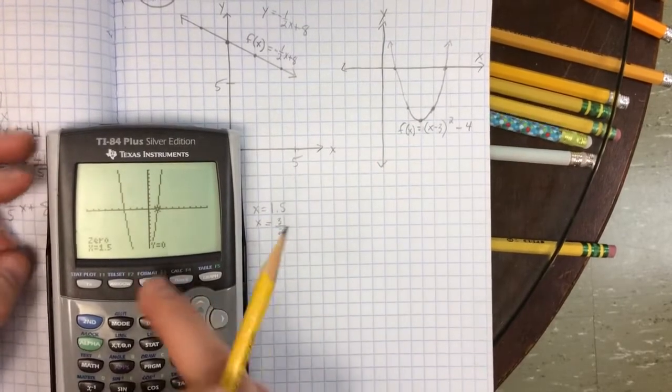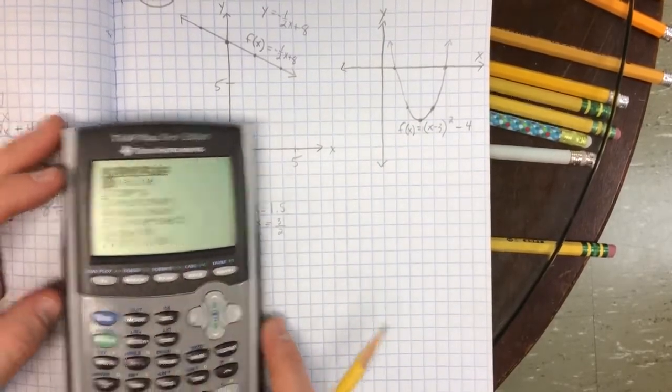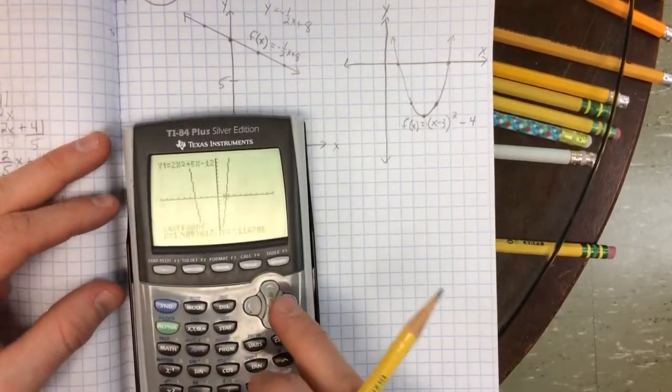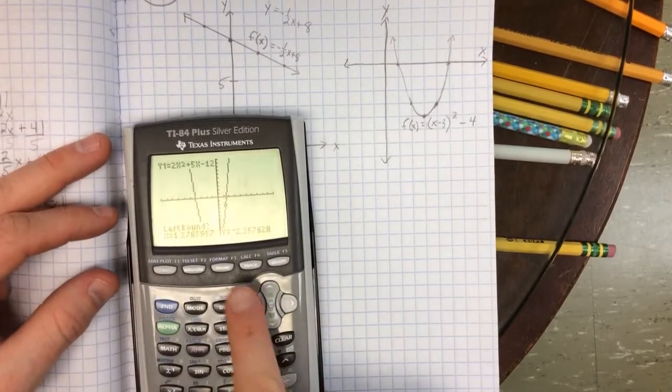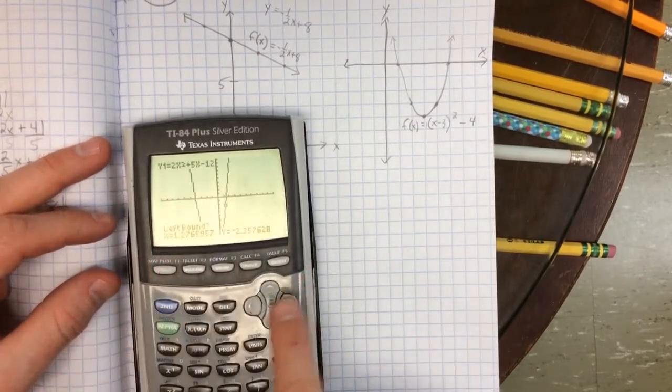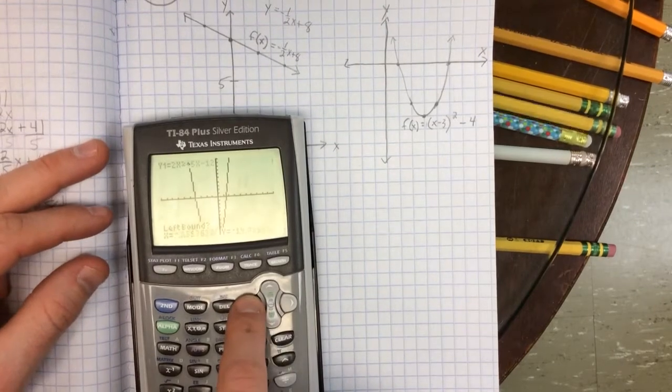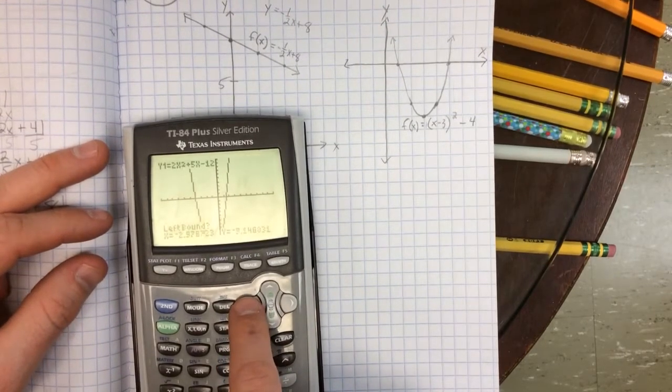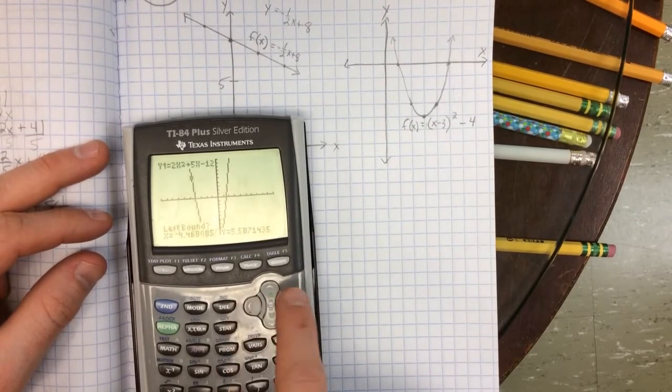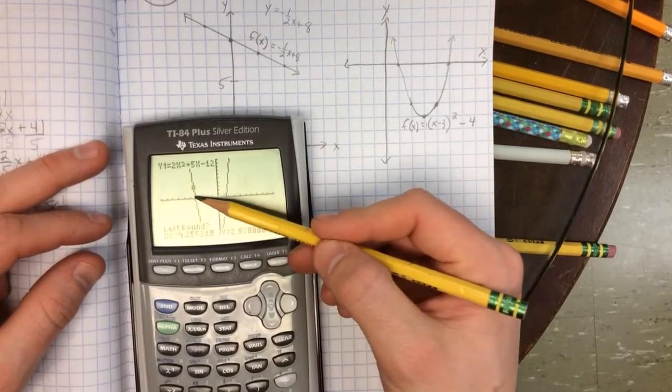Now to get the other one, I go second calc again. I want to find the other zero. It wants a left bound, so I've got to toggle over until this thing is over to the left. So I hold it down for a little bit. Here it comes. And now this is to the left of this x-intercept.